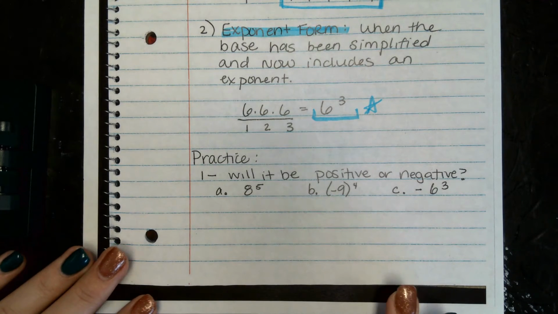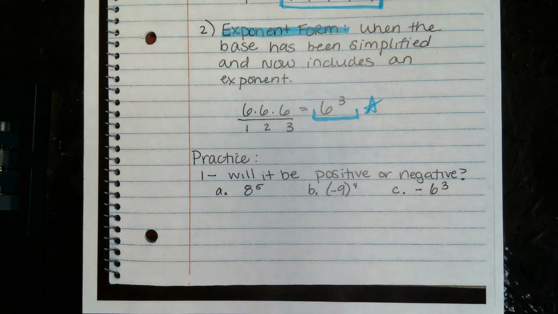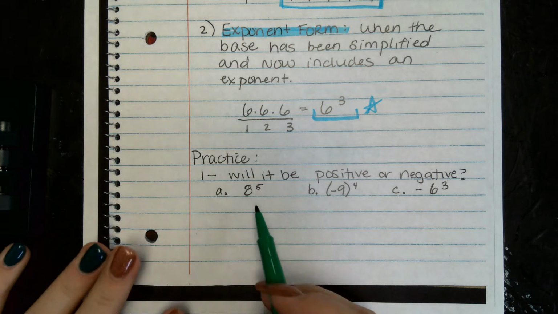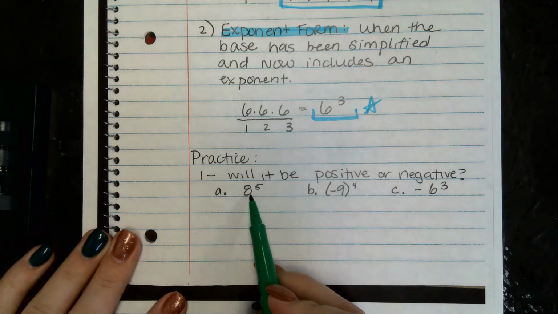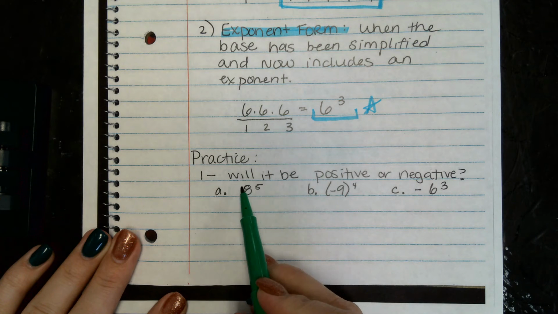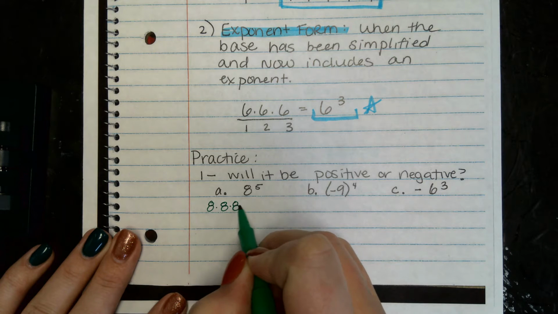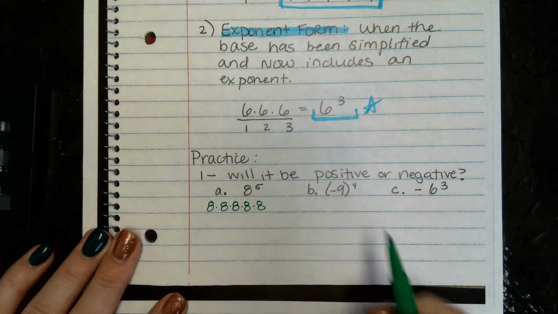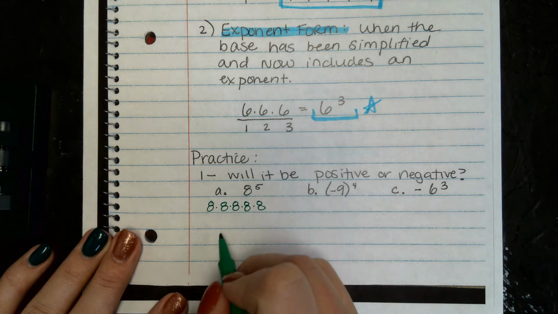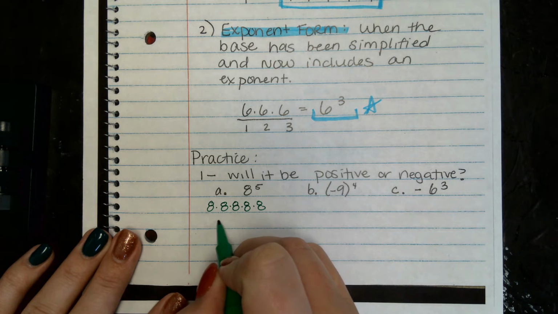Here I have 8 to the 5th as my first example. My 8 is positive, and I don't have any negative numbers when I write this out. So altogether, 8 to the 5th would be positive.